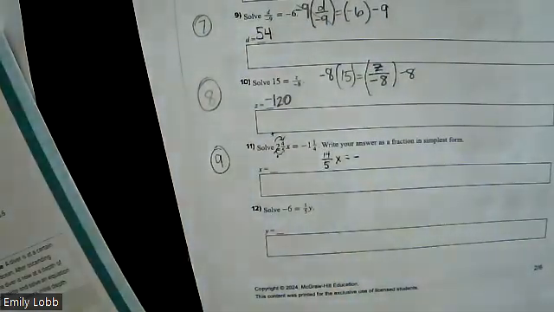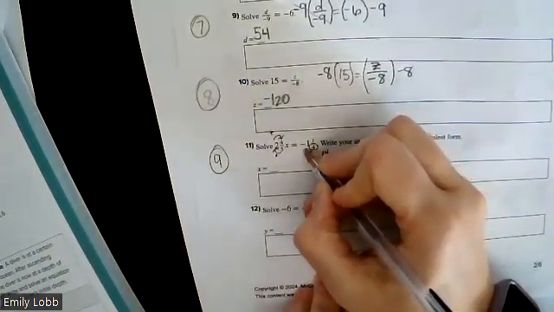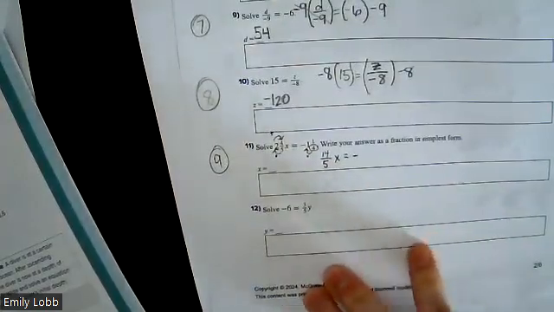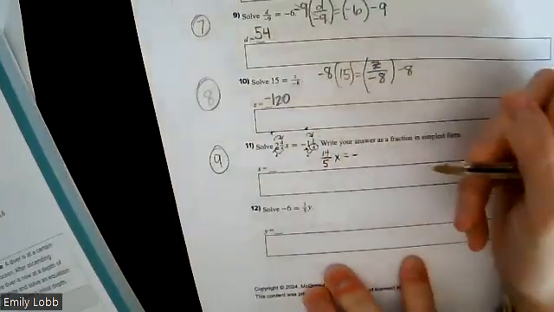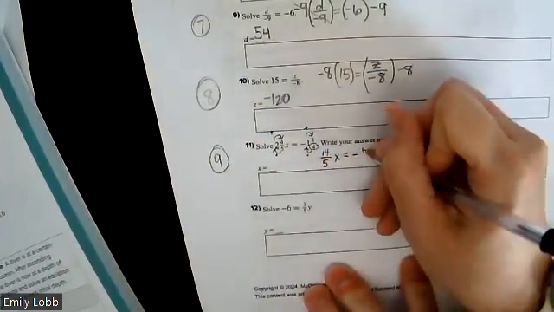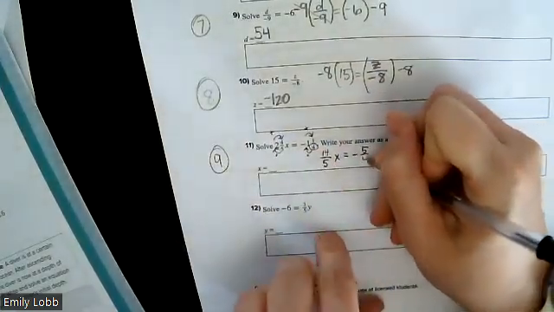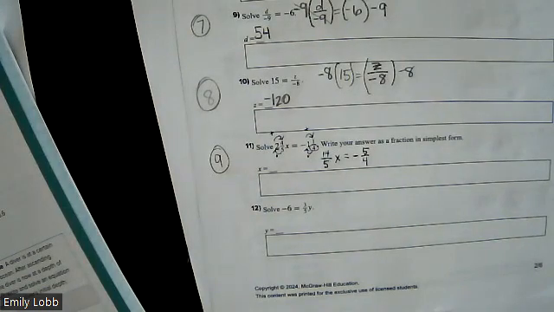So again, we have to turn this into an improper fraction. Same process. We take the bottom, multiply it by the whole number. What's 4 times 4? Add it to the numerator. What's 4 plus 1? 5. So I have 5 over, what's our denominator? 4. Now that it looks like this, we're going to proceed.